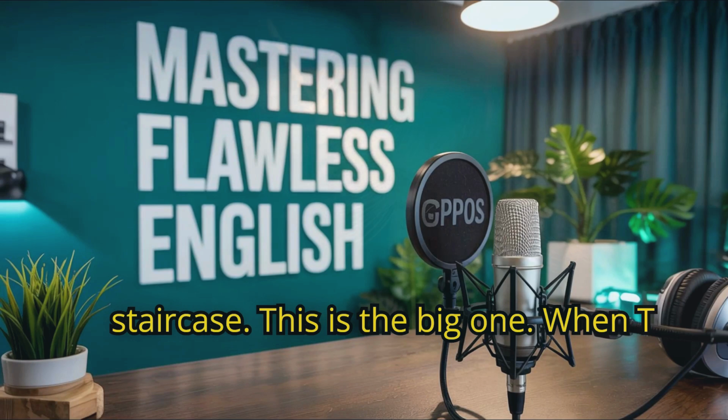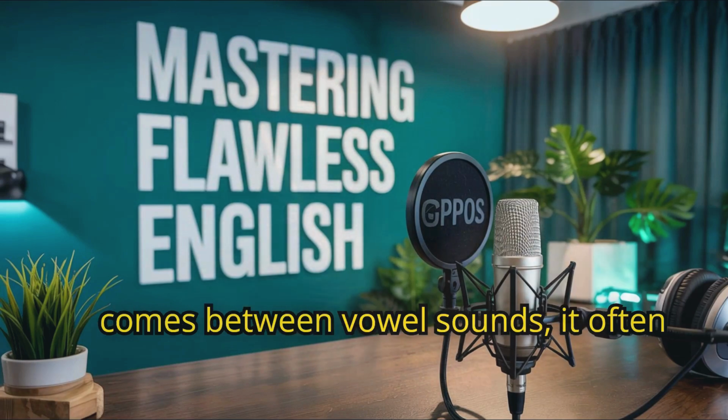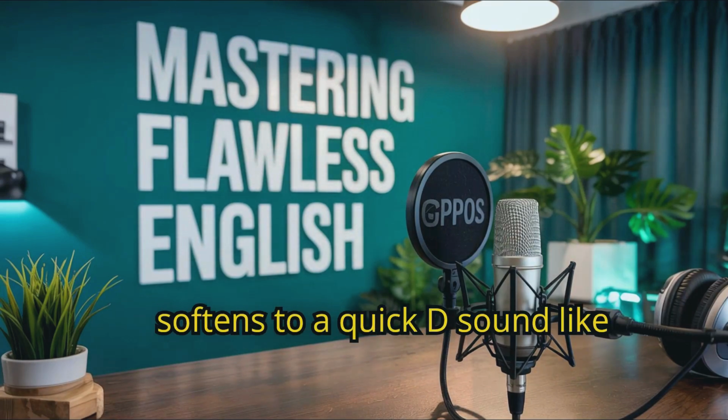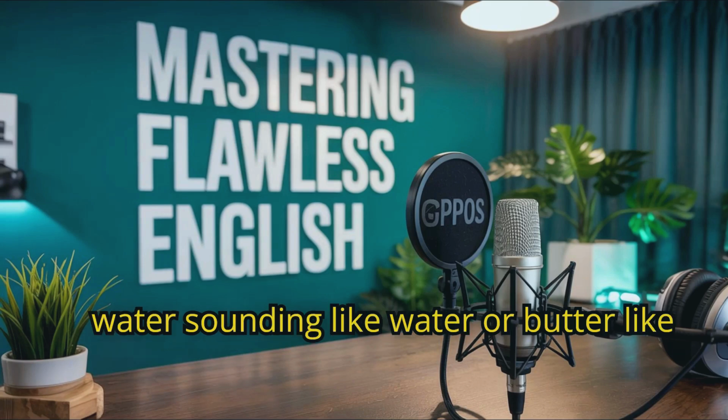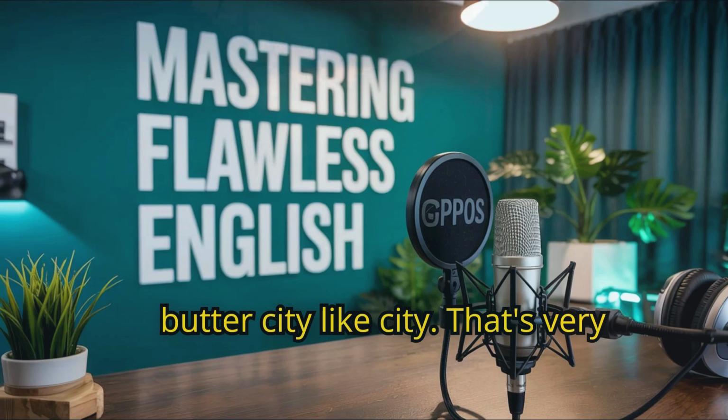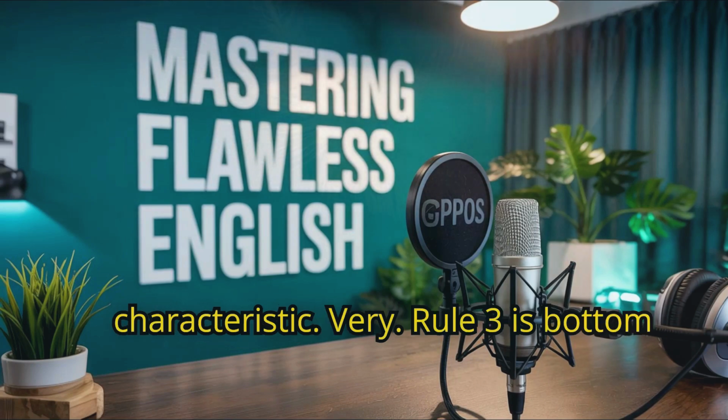Rule 2, middle of the staircase, this is the big one. When T comes between vowel sounds, it often softens to a quick D sound, like water, sounding like "wader". Or butter, like "budder", city, like "cidy". That's very characteristic. Very.